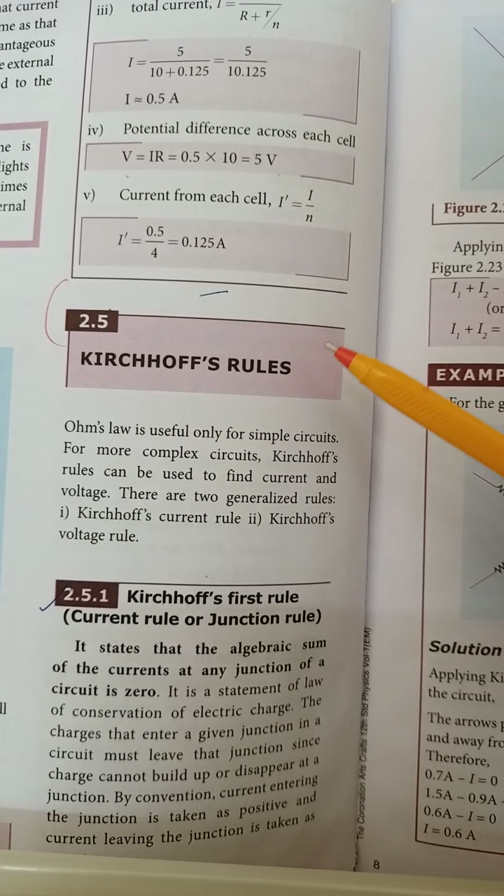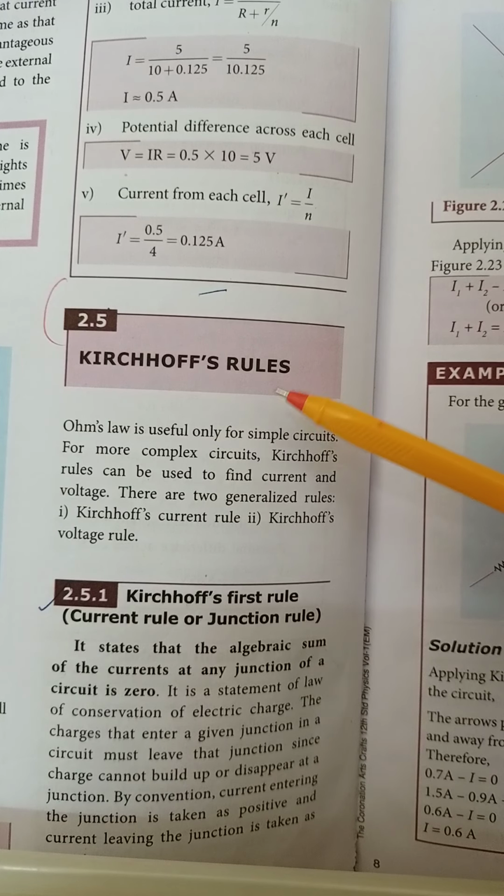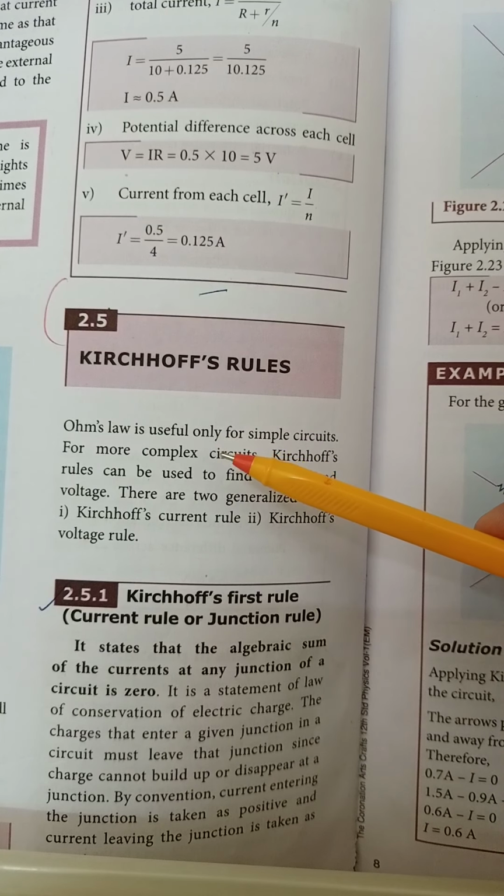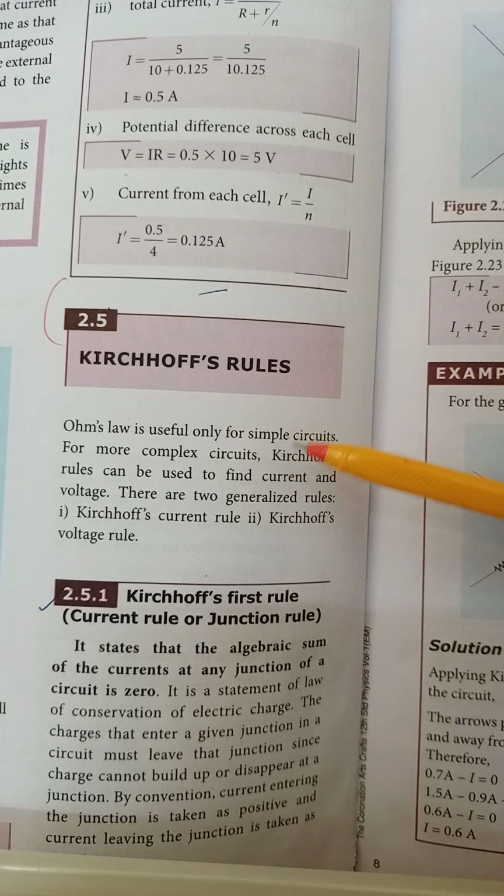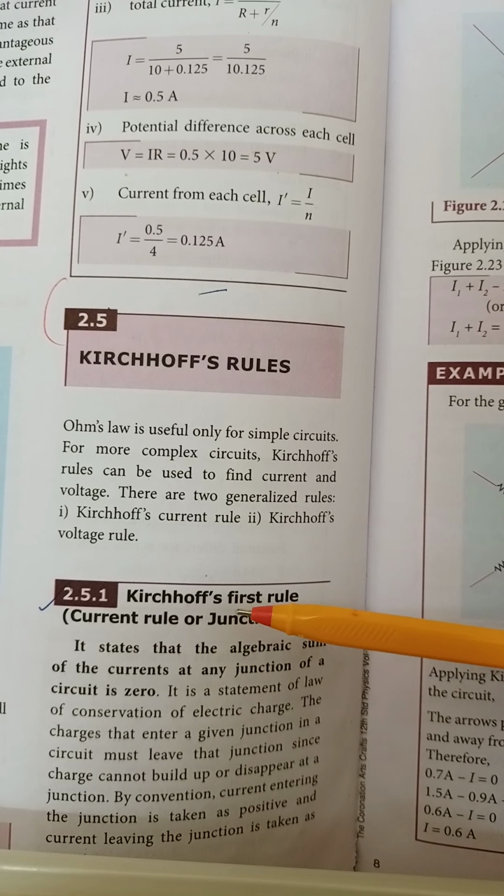In this video we are going to see about Kirchhoff's rules. Already you have studied about Ohm's law in the current electricity chapter. Ohm's law is useful only for simple circuits, but for calculating the current and voltage in complex circuits we have to use Kirchhoff's rules. There are two generalized Kirchhoff's rules: Kirchhoff's first rule and second rule. Let us see one by one.